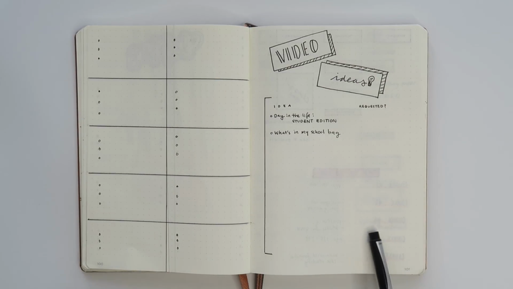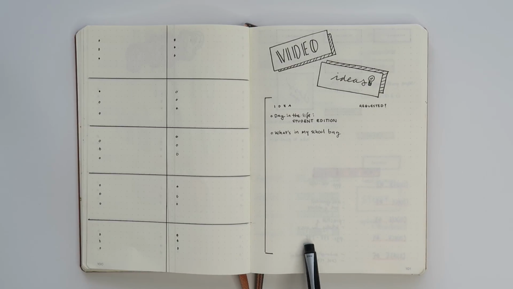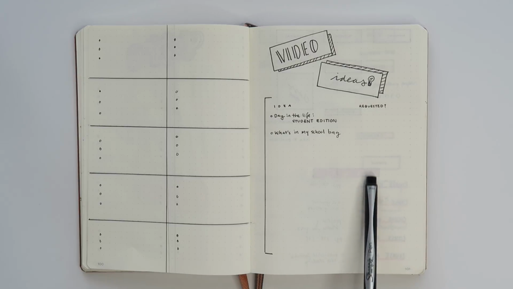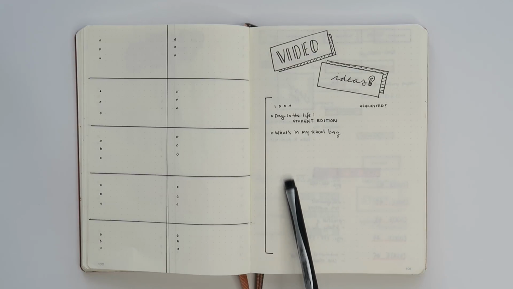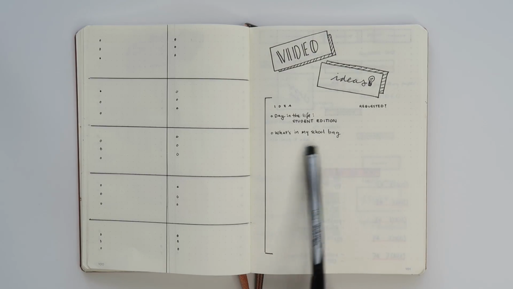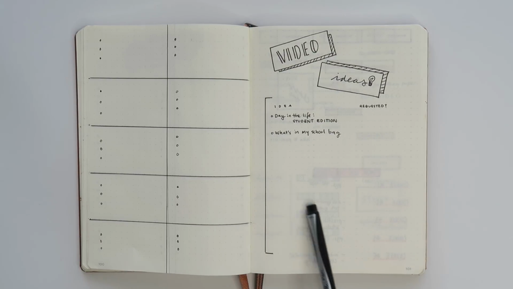On the next page, I have a section for video ideas that I haven't really filled out completely yet, but this is just a section for me to keep track of video ideas that either I come up with or any that are requested. I have a section here to write down the names of people who leave specific requests. 2 that I'm probably going to be filming really soon is a day in the life student edition and a what's in my school bag. Let me know if those are videos that you'd like to see.